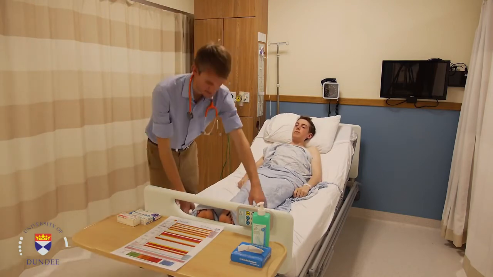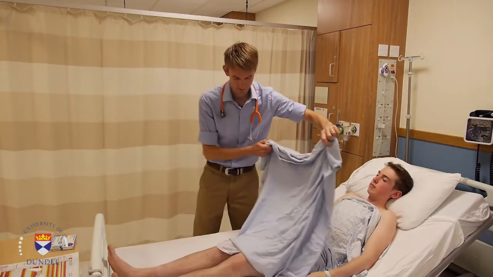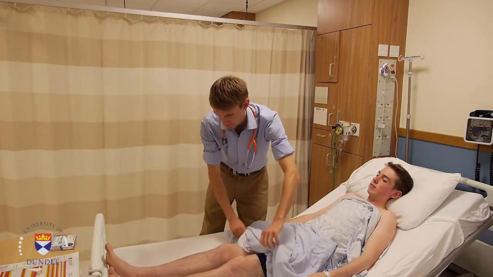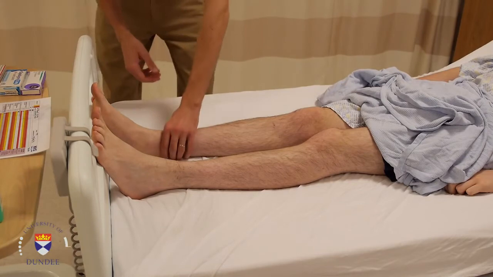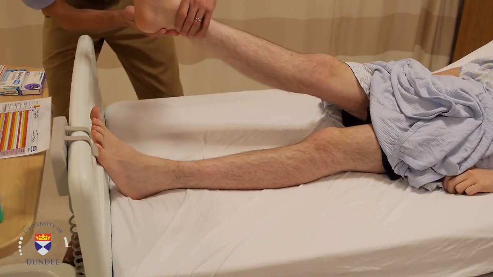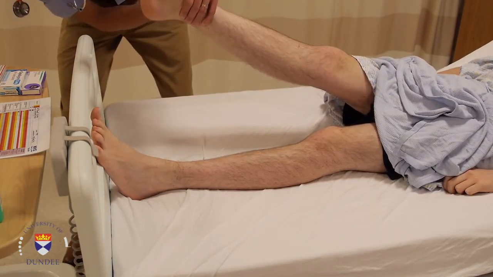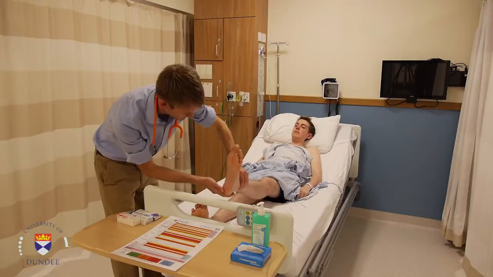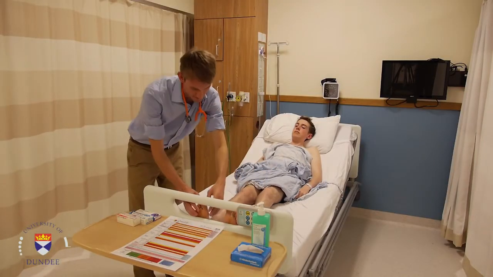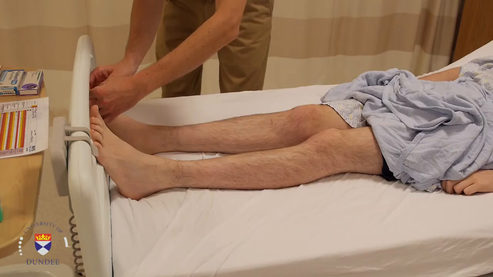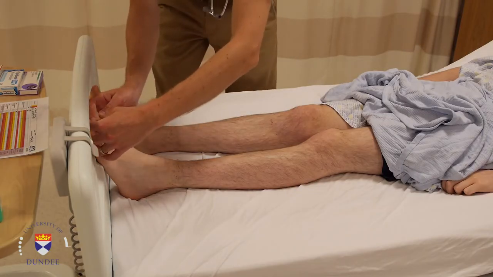Expose the legs and inspect each carefully, noting the quality of the skin, any hair loss, and signs of ulceration which may be seen in poorly vascularized legs. Check between the toes and note any discoloration. You should also check the skin temperature.